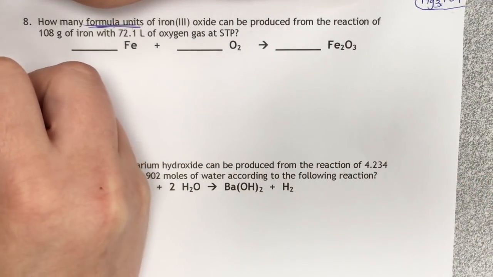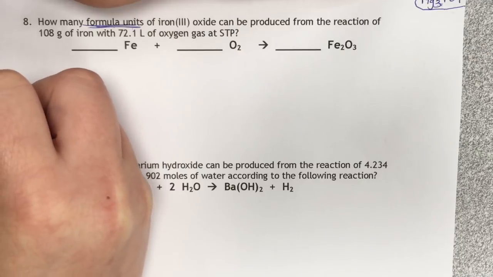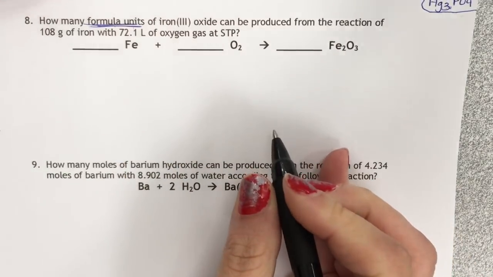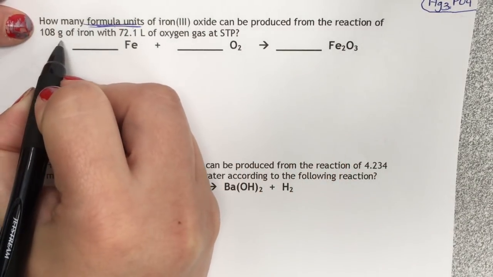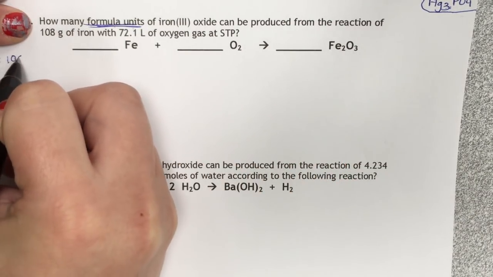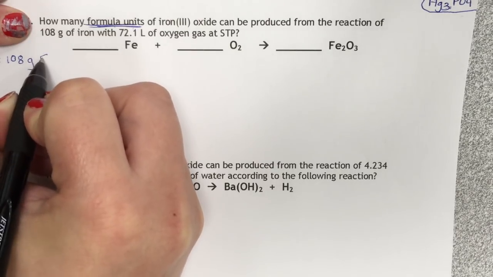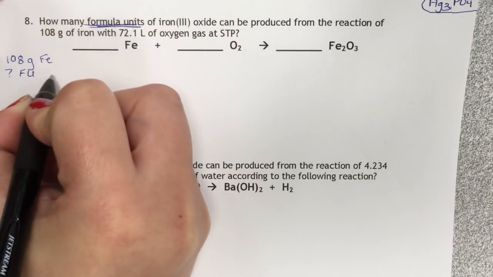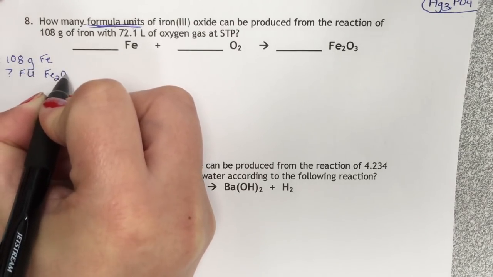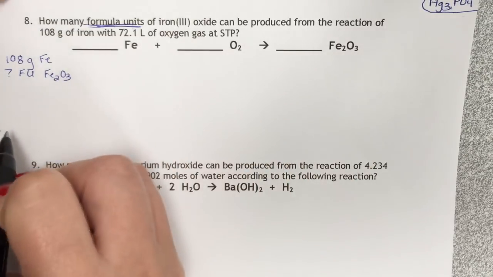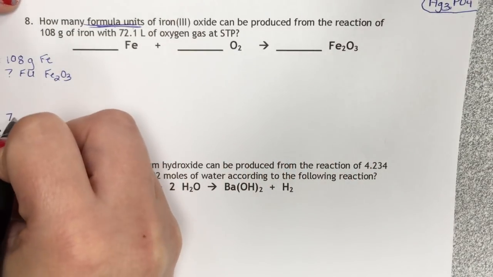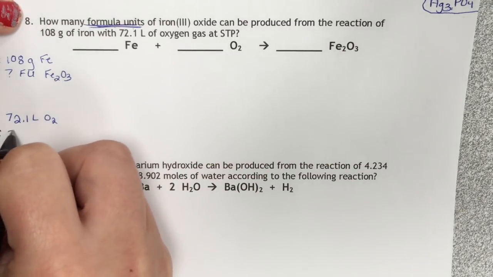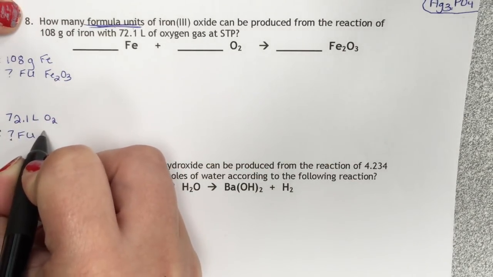All right, so our first known and unknown. This is how I set up my problems. The known, 108 grams of iron. The unknown, how many formula units of Fe2O3? Okay. The second known, 72.1 liters of oxygen. The unknown is always the same. Always, always, always the same.